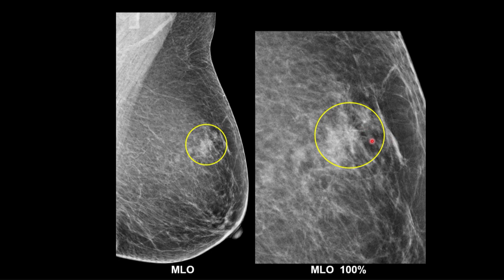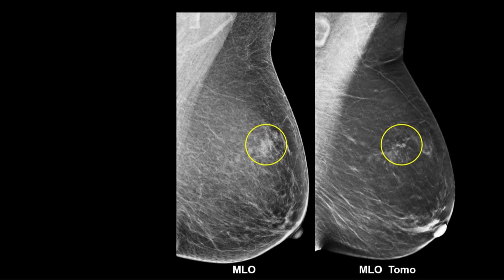Right over here, there's some little lines coming out anteriorly that suggest the possibility of architectural distortion. So it's maybe even an architectural distortion, an asymmetry with a suggestion of architectural distortion. So this is something you might want to think about recall. We didn't have priors, so she's going to get recalled.